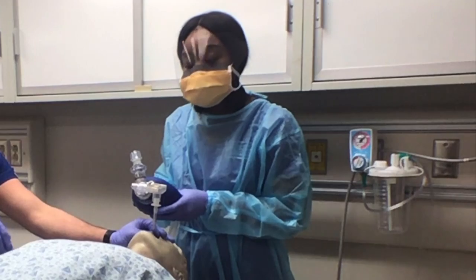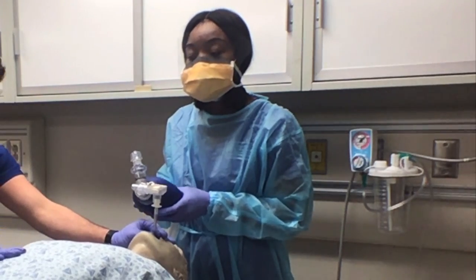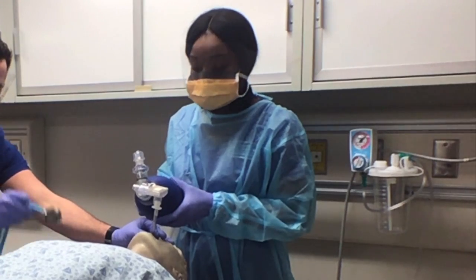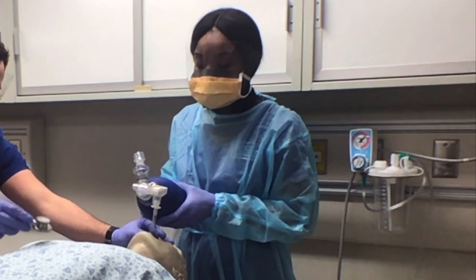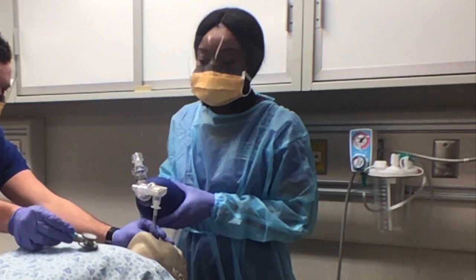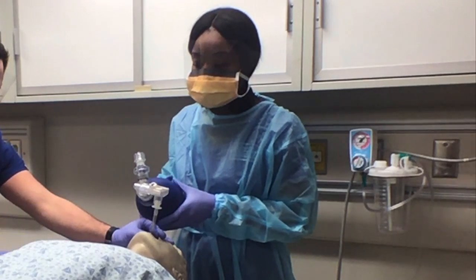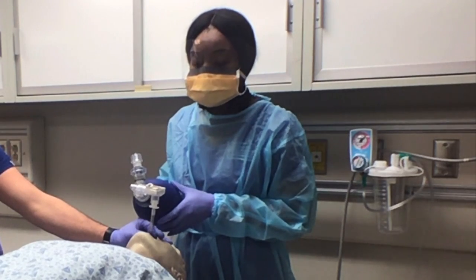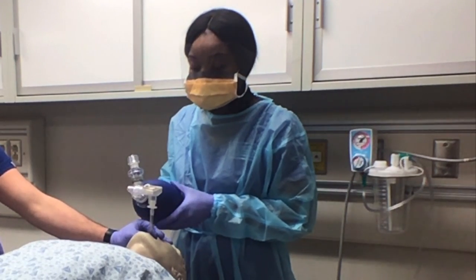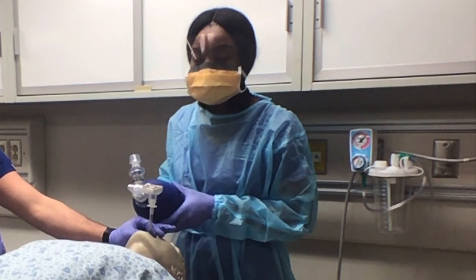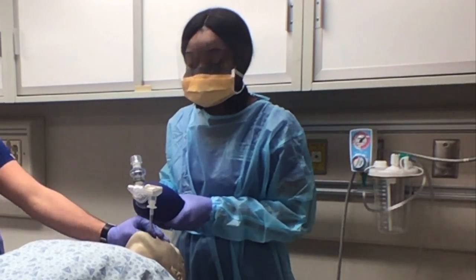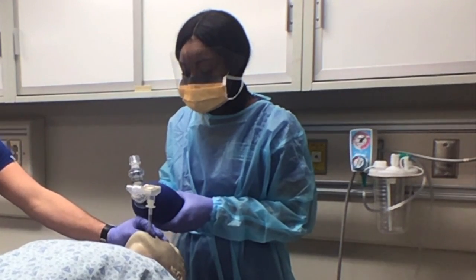Okay, we can check placement of the ET tube by observing the chest for equal bilateral chest expansion. We can also look for a change in the color in the colorimetric detector. It should change to purple. And you can also listen to the breath sounds.